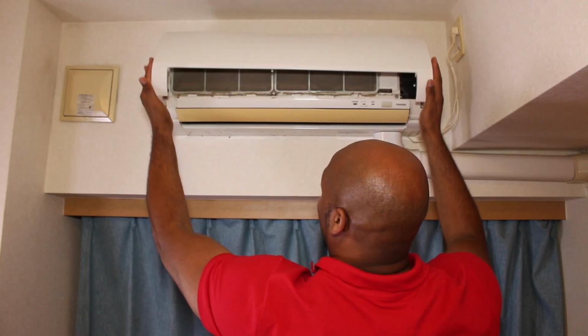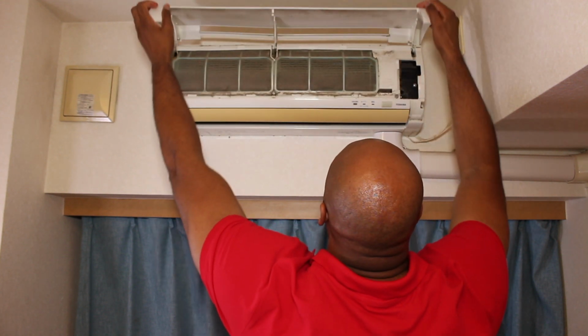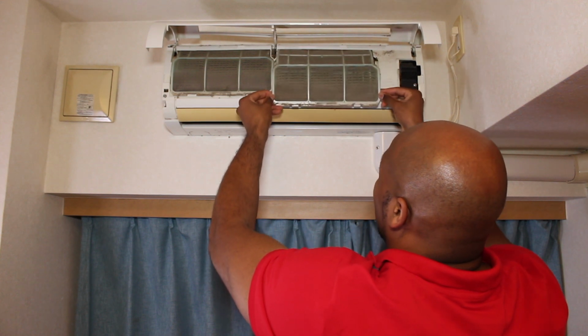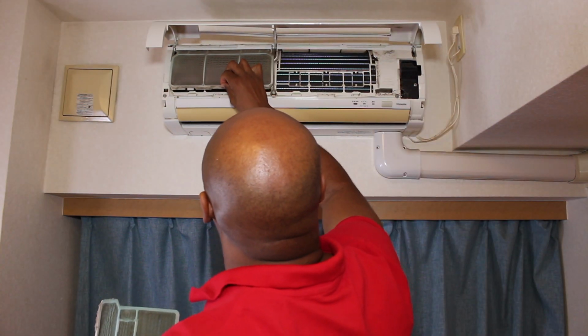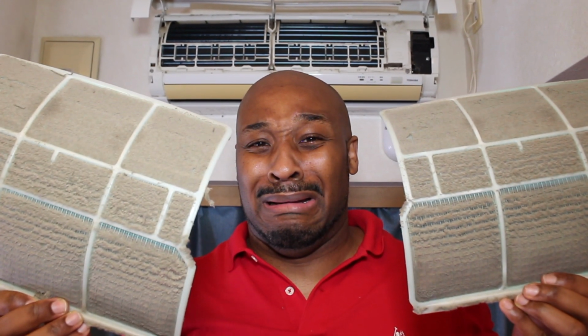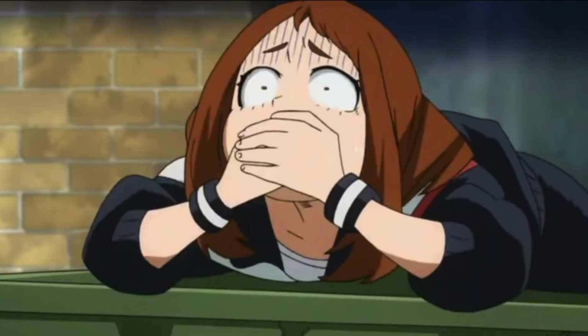My air conditioner is fairly simple. I can just lift up the front lid, and then I can unlatch the filters themselves by lifting up and just pulling down. Your AC may be a little different, but it's important to know how your filters work. And please clean your air filters regularly so they don't end up looking like this.